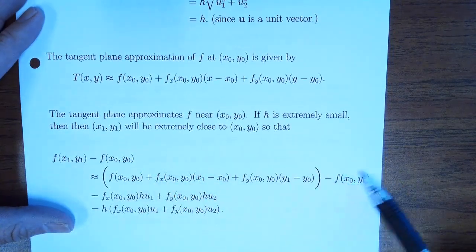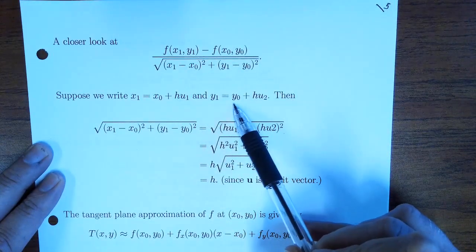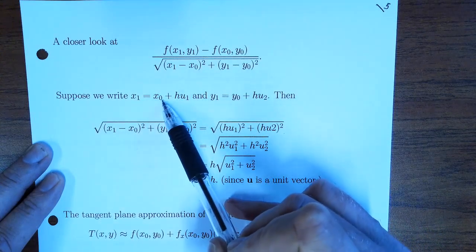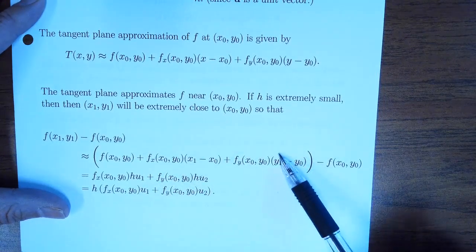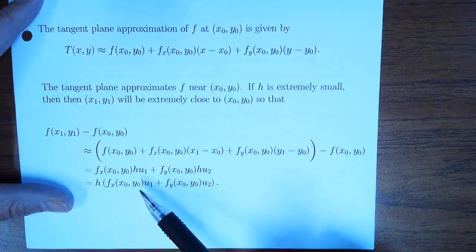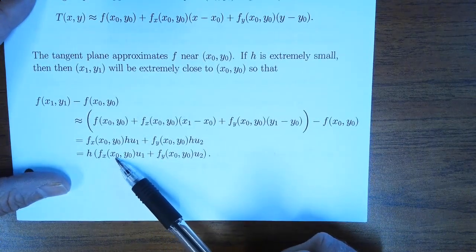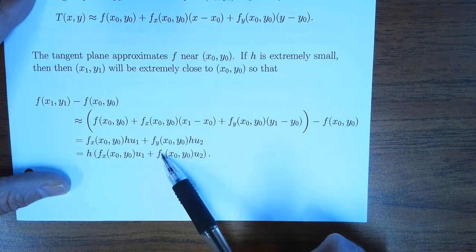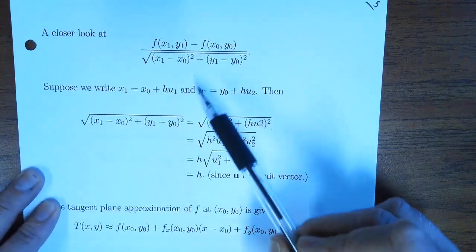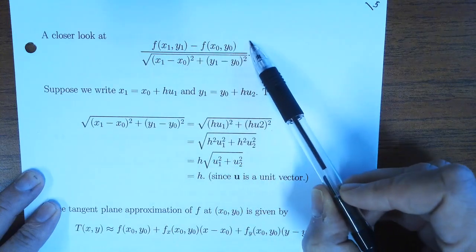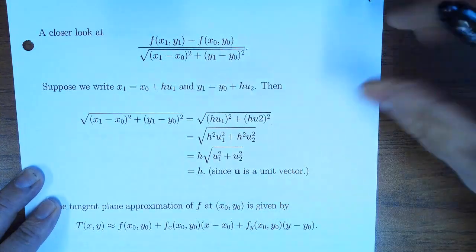So this quantity will cancel and this quantity will cancel. y1 minus y0 is hu2. x1 minus x0 is hu1, so I can replace this with hu1 and this with hu2. So this simplifies to h times the quantity: the partial of f with respect to x at x0, y0 times u1, plus the partial of f with respect to y at x0, y0 times u2. So that is an approximation of the numerator, provided h is small. And here we have the denominator. Let's put all of this together.